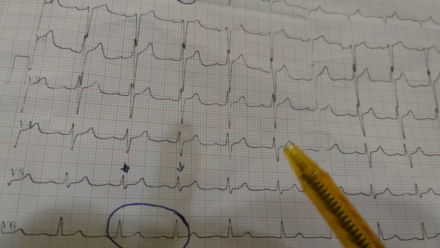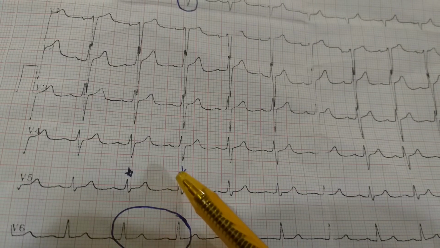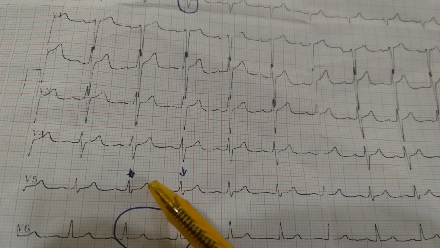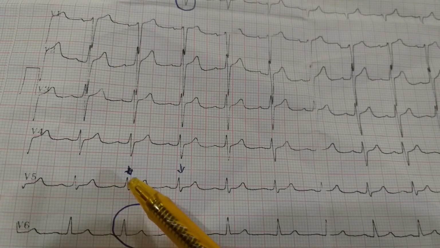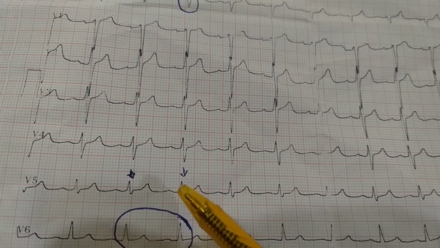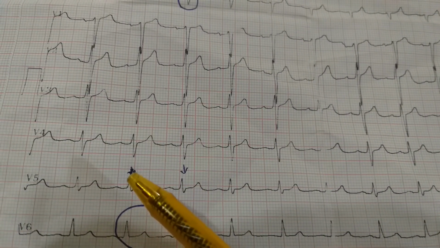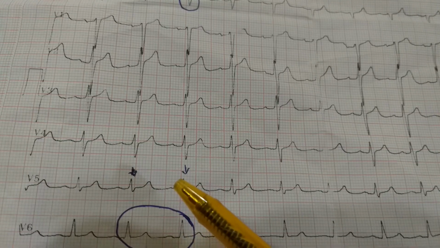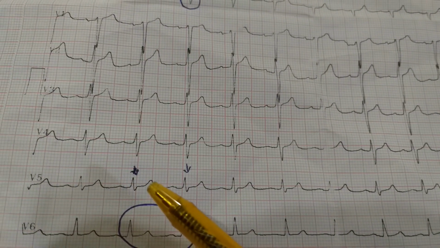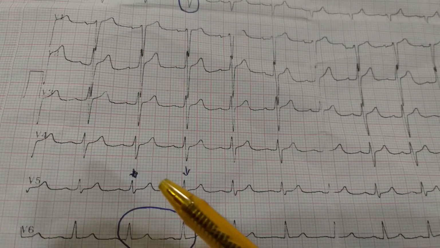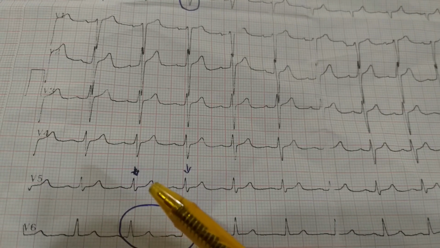In this patient, we can count the number of large boxes between the two R waves: 1, 2, and 3. Then we can divide 300 by this number, and the heart rate is 100. We can also count the number of small boxes between two R waves, which is 15, and divide 1500 by 15. The heart rate again is 100.